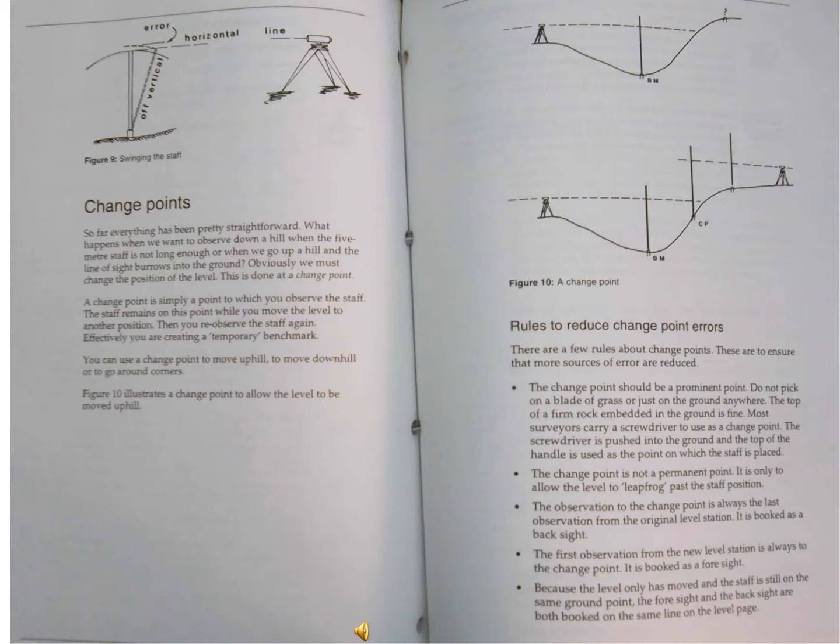So the change point is simply the point at which you observe the staff. The staff remains on the point when you move the level to another position. So when you move from one position to another position, you have to put the staff there temporarily. That's why we have the change point. When you are moving up and then moving down to another position, the change point will be applicable.